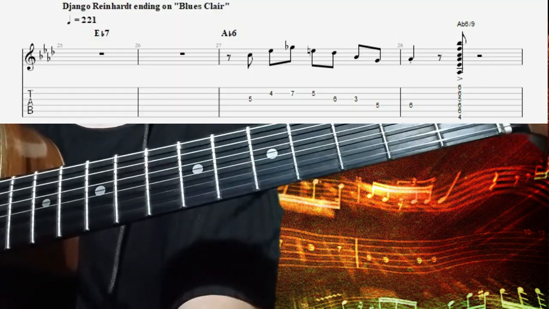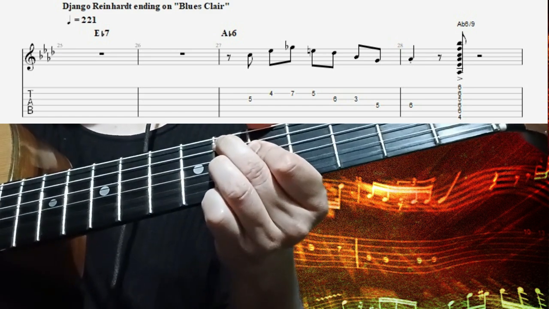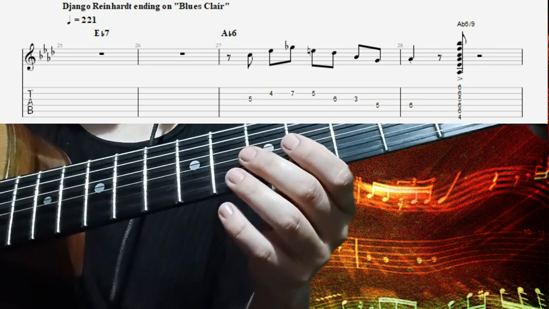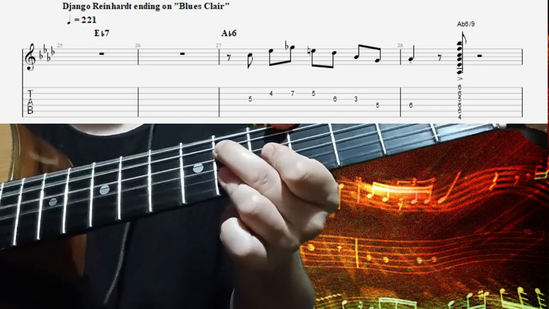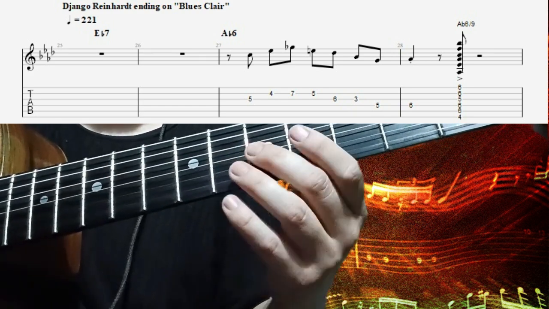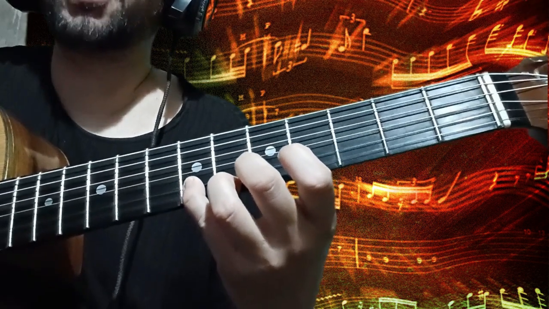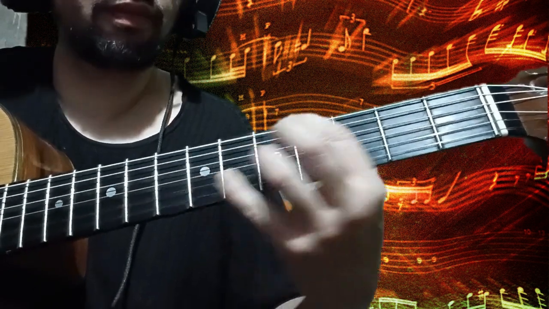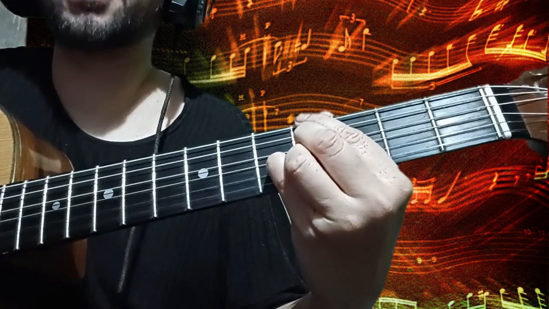Okay, Django Reinhardt, ending on Blues Clair. E flat 7 is the fifth chord in A flat. And then he plays a similar phrase to the previous one. This is really similar to the other one, except that he plays this, the minor seventh of A flat.